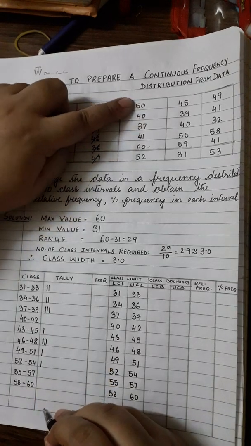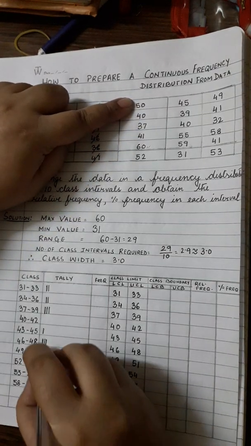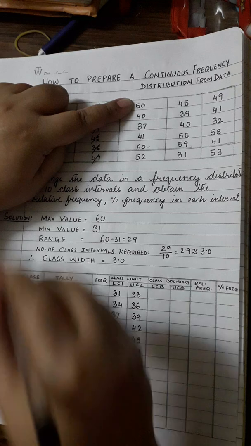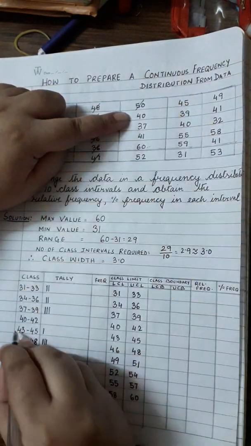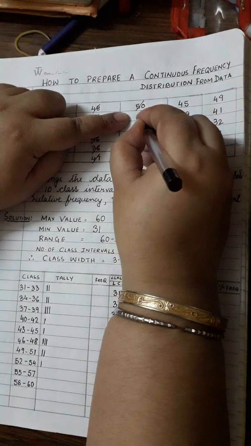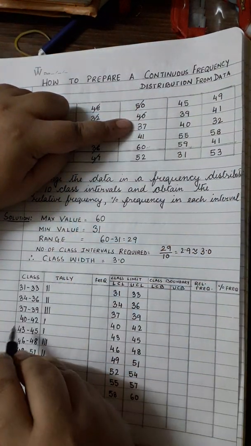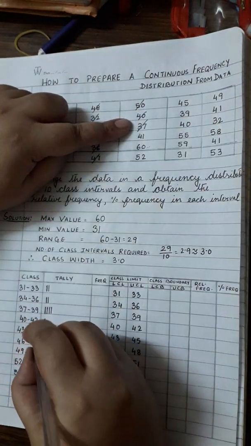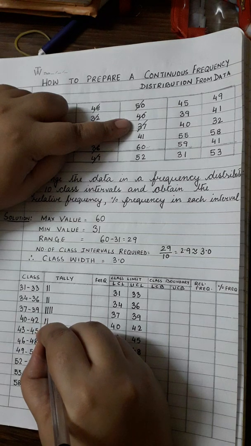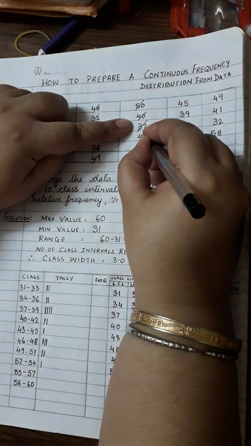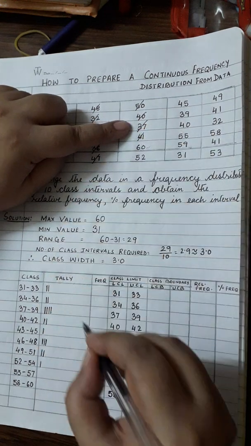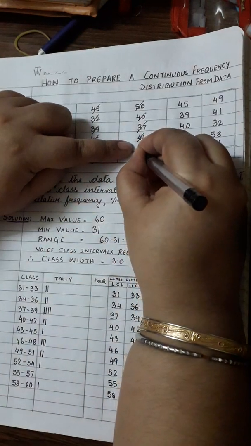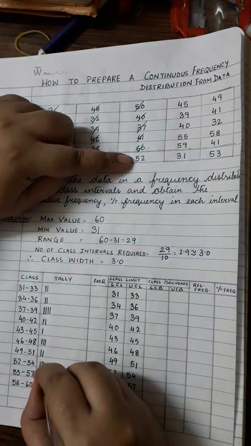Next, where are we going to record 50? 50 we are going to record here. 49, 50, 51. Okay. Where are we going to record 40? 40 will come here, right? Where are we going to record 37? 37 will come here. Where will we record 41? 41 will be recorded here. Where will we record 60? 60 will be recorded in the last class. Where will we record 52? 52 will get recorded here.